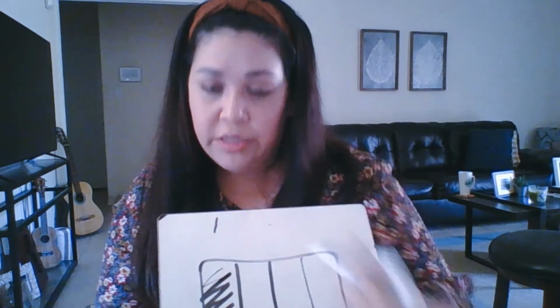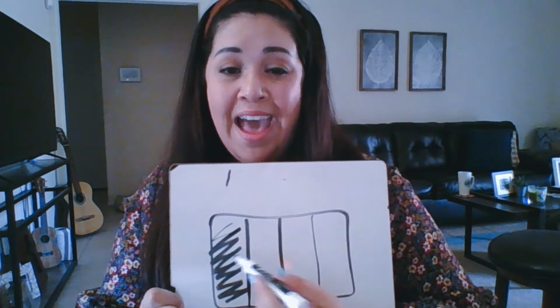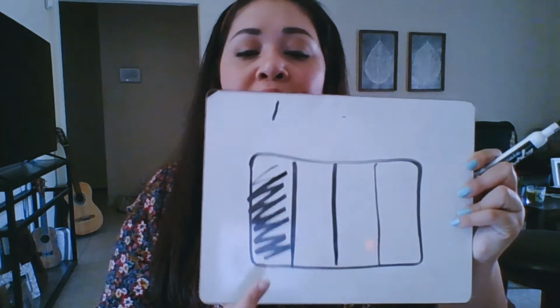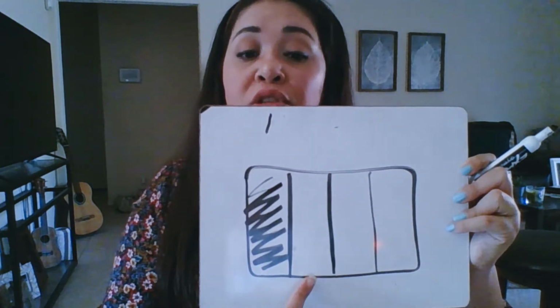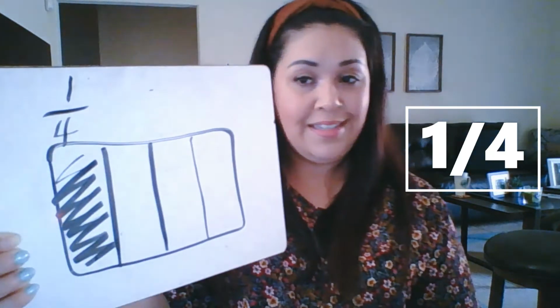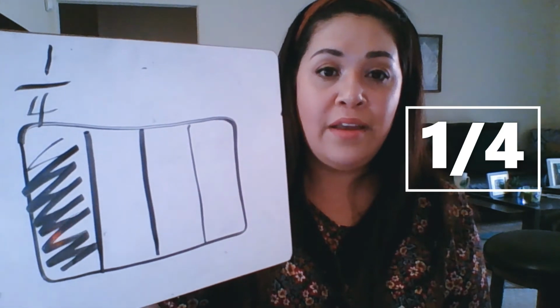This is only 1 part out of how many parts altogether? How many parts are these? Let's count them. 1, 2, 3, 4. That is 1 part out of 4. See that right there? 1 part out of 4.